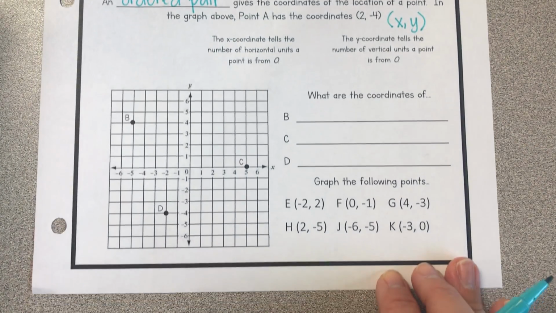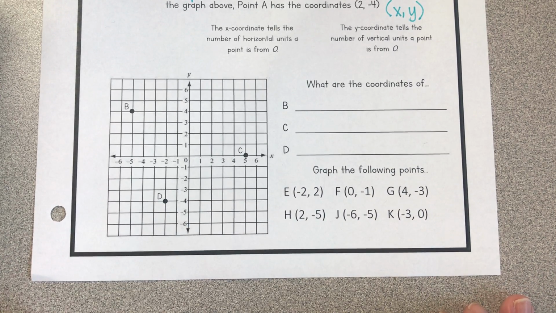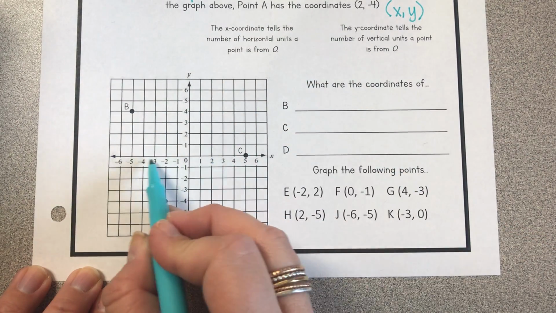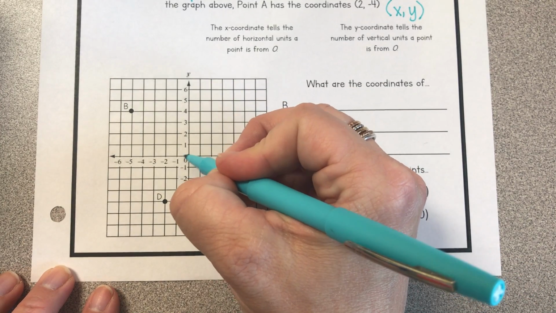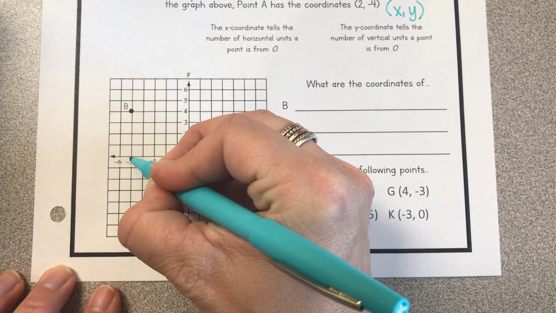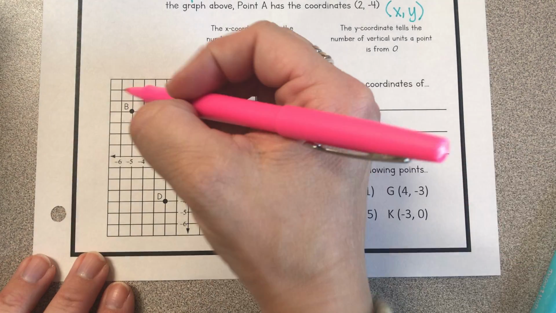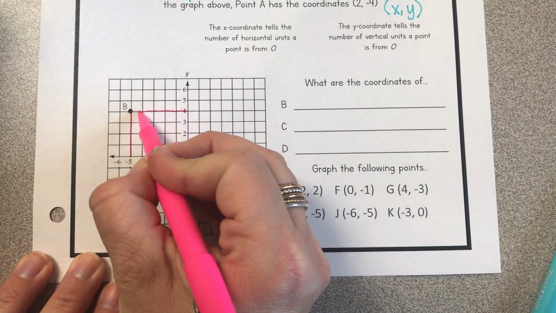Let's look down at the bottom. It says, what are the coordinates of point B? We always want to look at the x-axis first. So on this x number line, this is 0, 1, 2, 3, 4, it's at -5, +4, right?